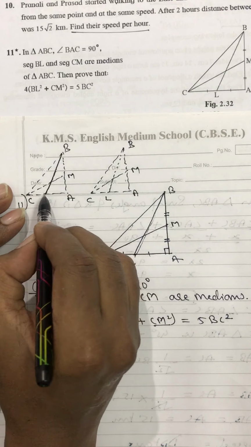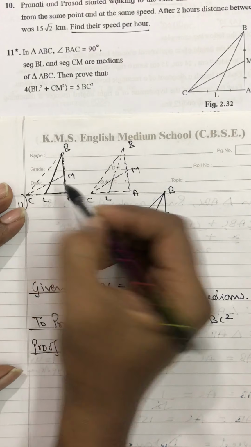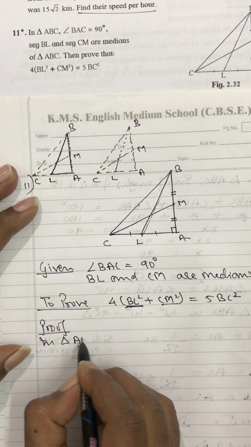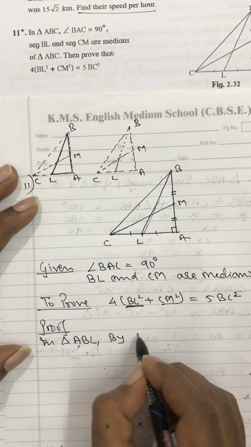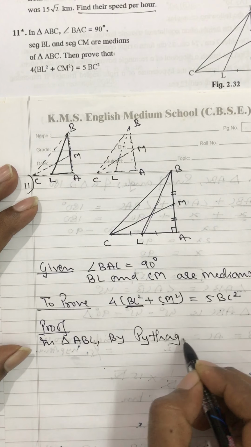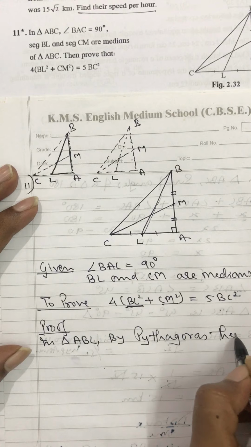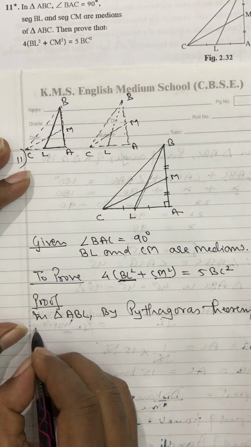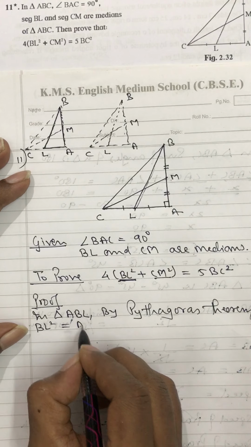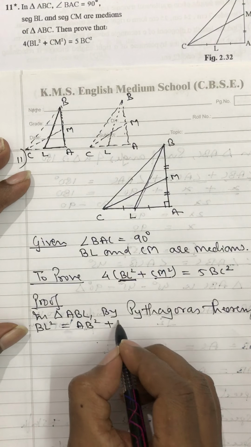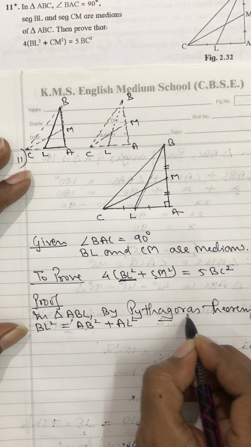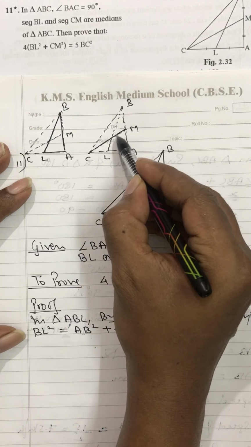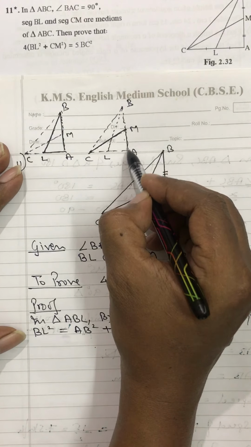So I will use Pythagoras theorem in triangle ABL. By Pythagoras theorem, what I get is BL square is equal to AB square plus AL square. This will be my 1. And for CM square, CM is over here. This is the part of this right angle triangle, CMA.